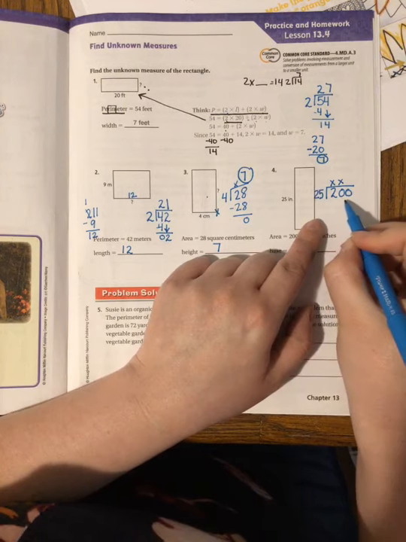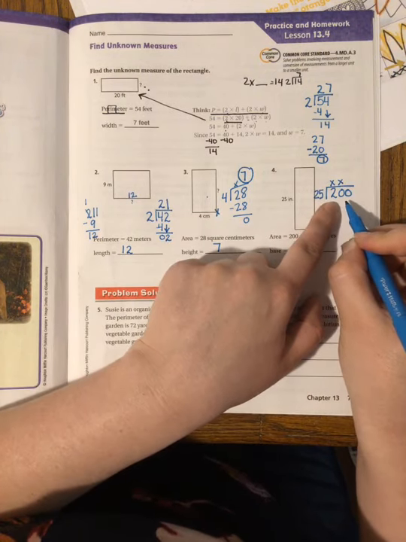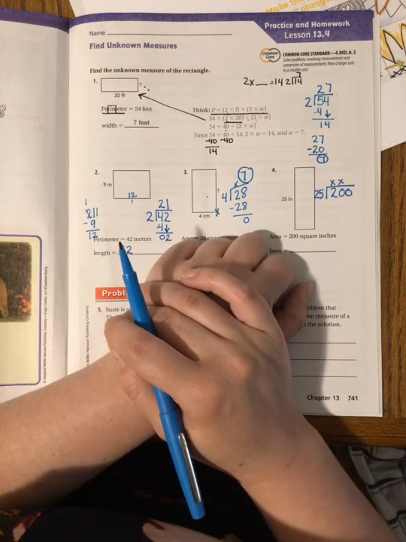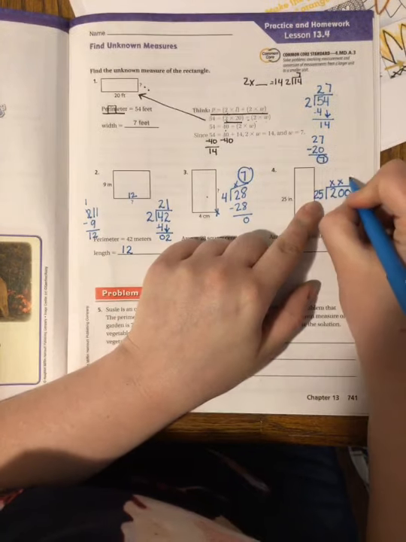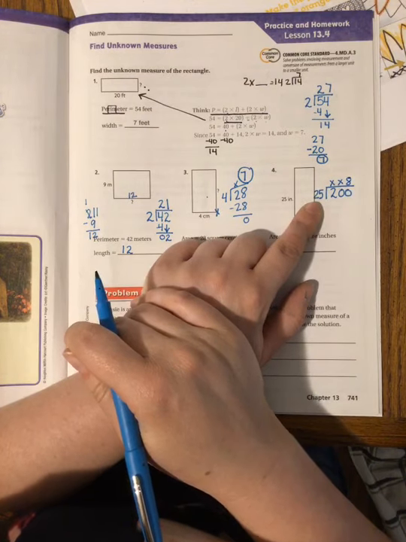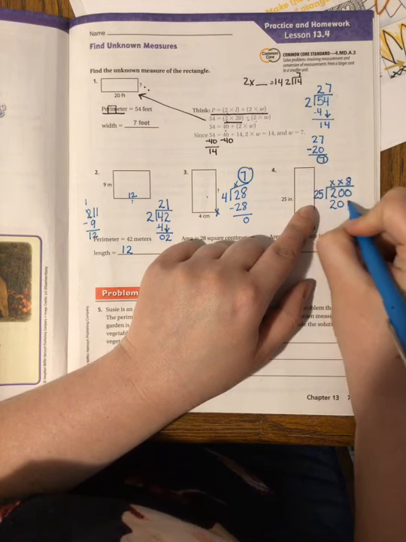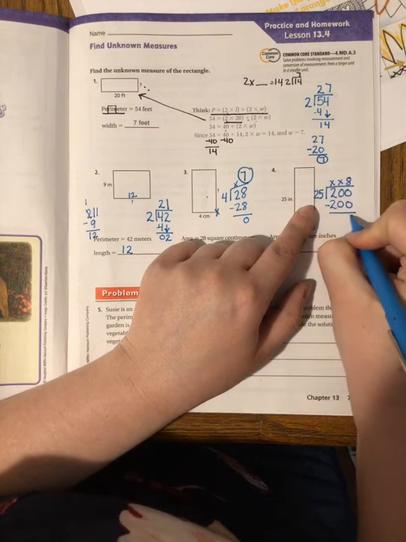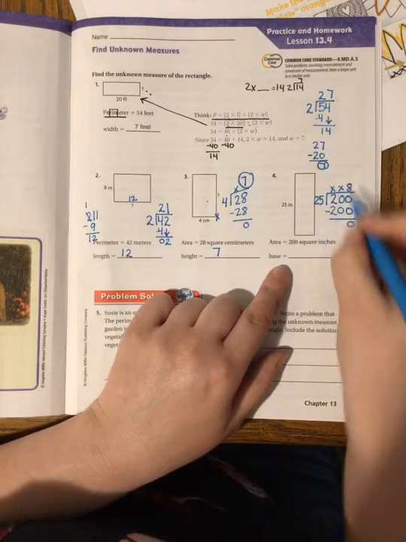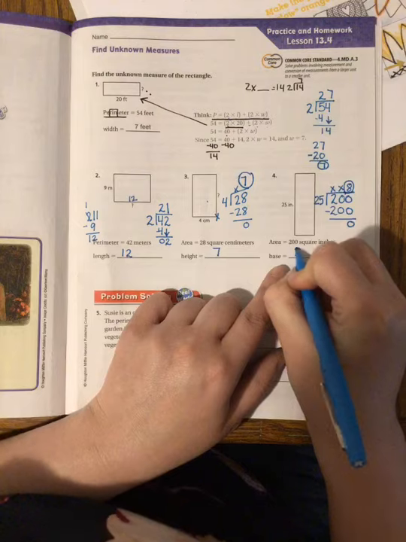So if I think this is like dollars, there are 200 cents in $2. How many groups of 25 or how many quarters are in $2? Well, I know that is 8 because there are 4 quarters or 4 25s in 100. So 25 times 8 is 200. I subtract and I get 0. So that means that my missing base is 8.